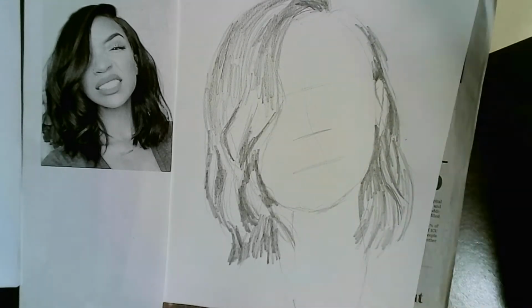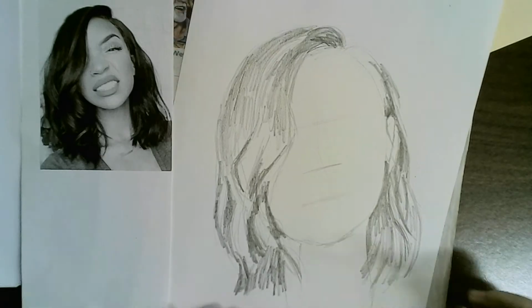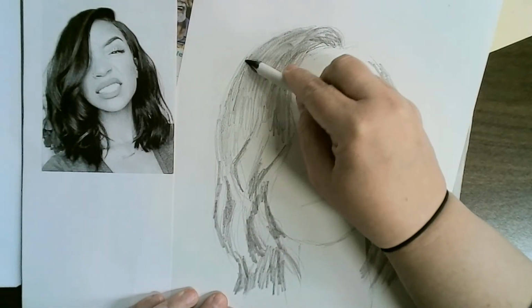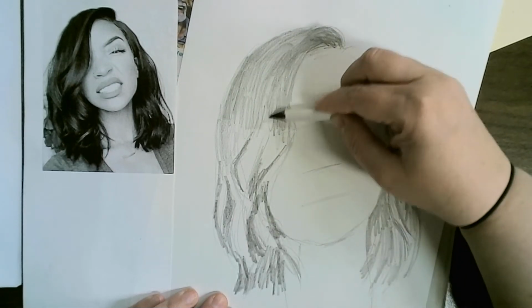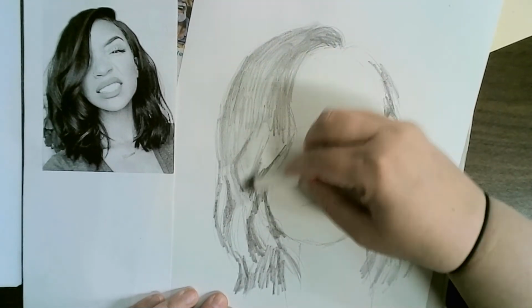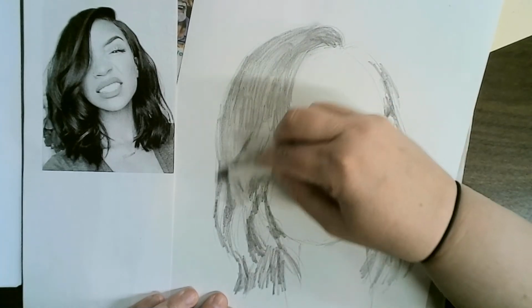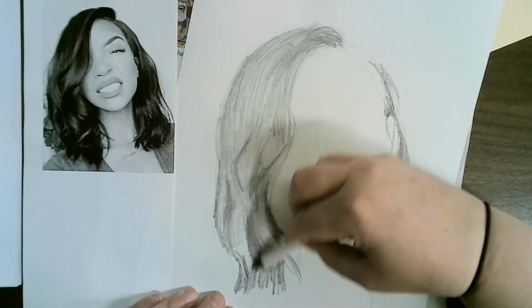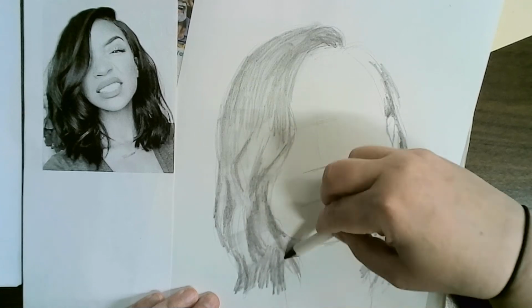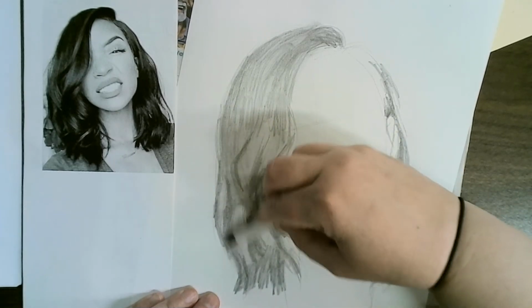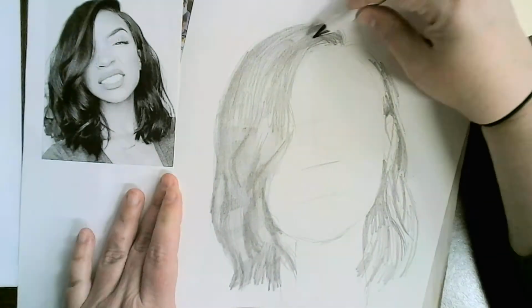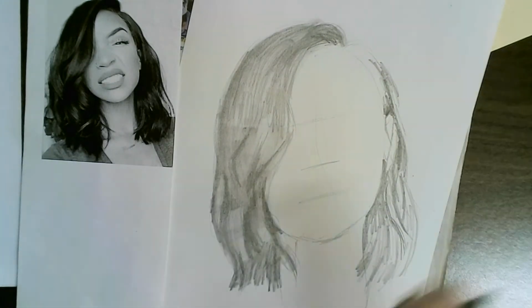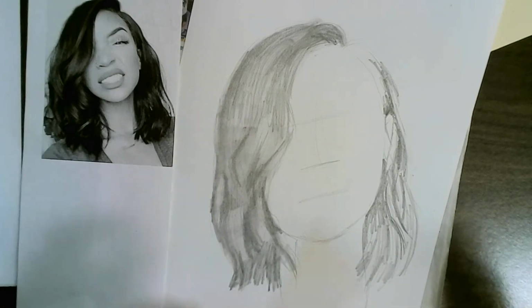Okay, then with large blender, you're going to go back and just go over in the direction. It's gonna look bad at first. We're just filling in the white and giving a tone to the hair. If your hair's lighter, you could use old school wooden pencil, so that way it just starts out a lot lighter.